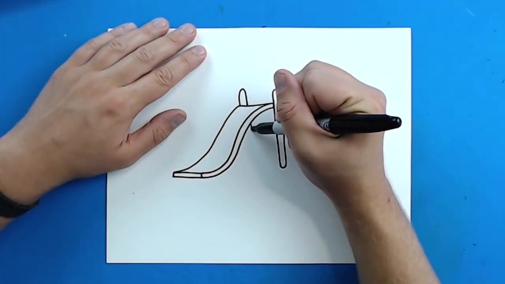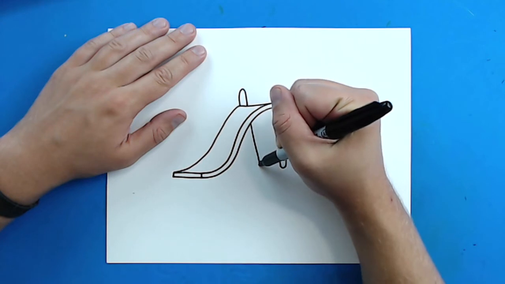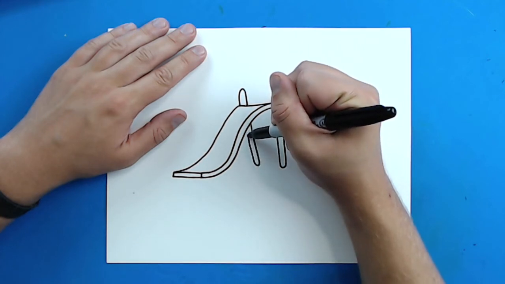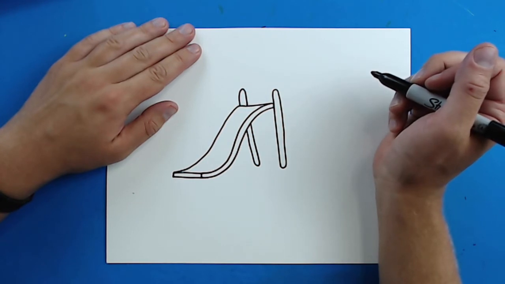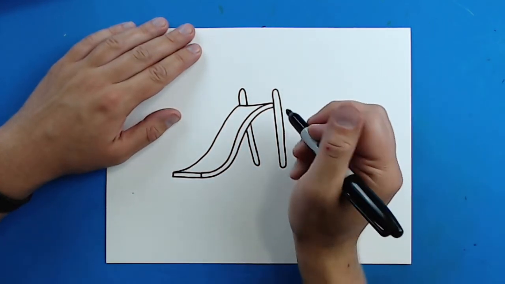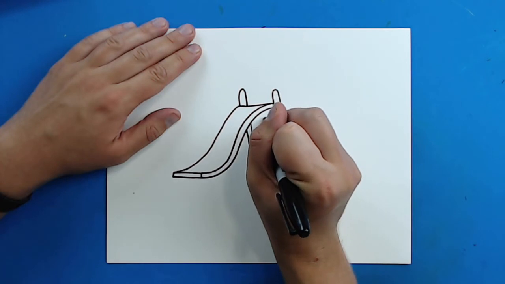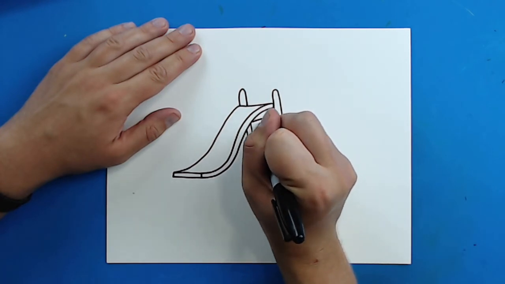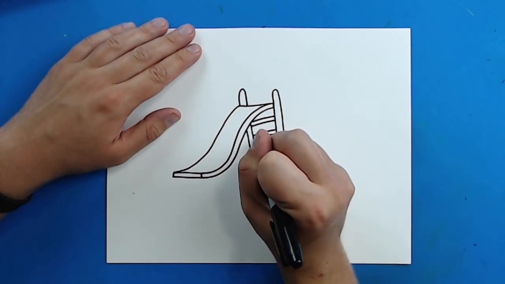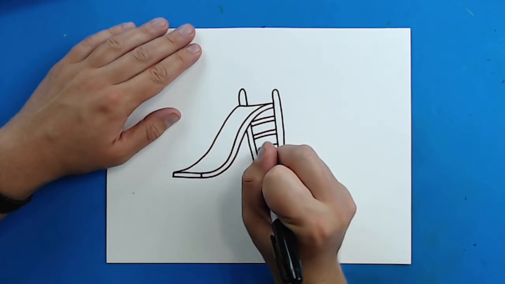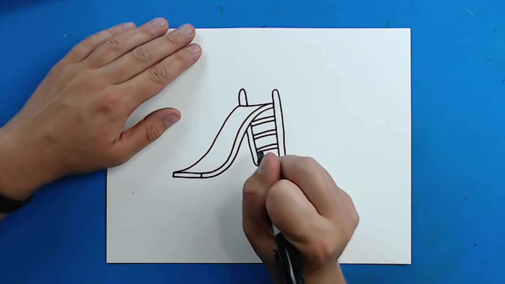And then I'm just going to start right here. I'm going to draw a line that just kind of curves down and then comes back up. Then I'm just going to draw some lines that go straight across for the little ladder part that you climb up. Just like that.